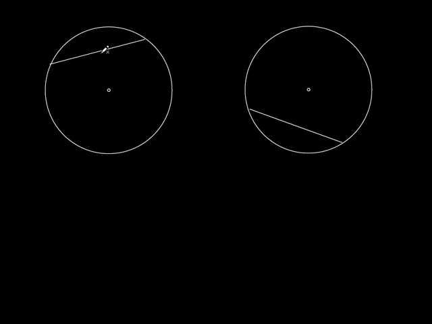Alright, so what was I given? I was given that this chord equals this chord right here. Alright? We'll call this W, X, and Y, and Z. This is a little bit different, but kind of the same, isn't it? It's different because we're doing two circles, but we still have two arcs. We have two circles, and then we have two chords right here.